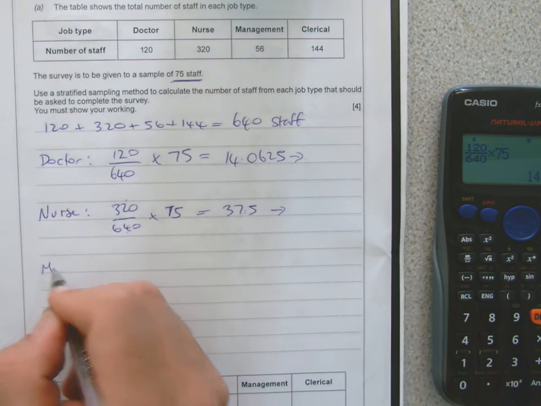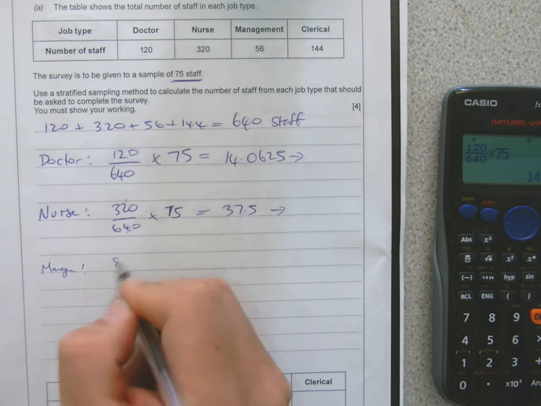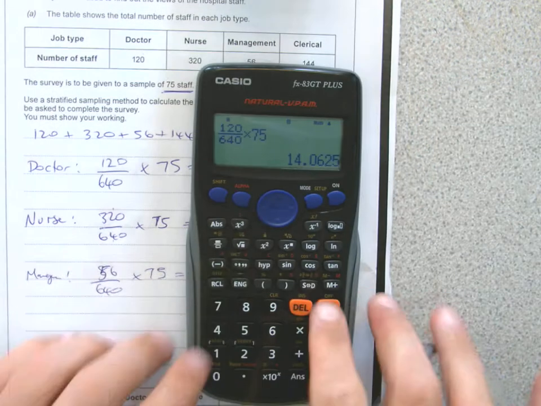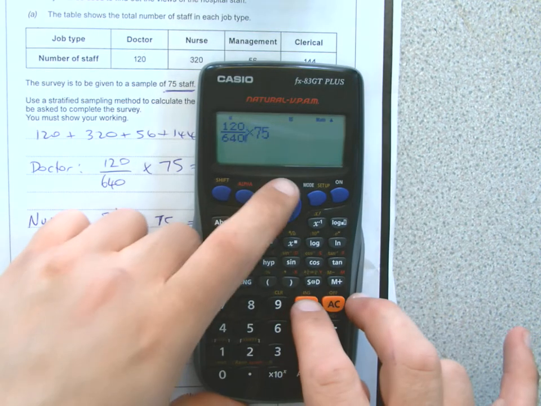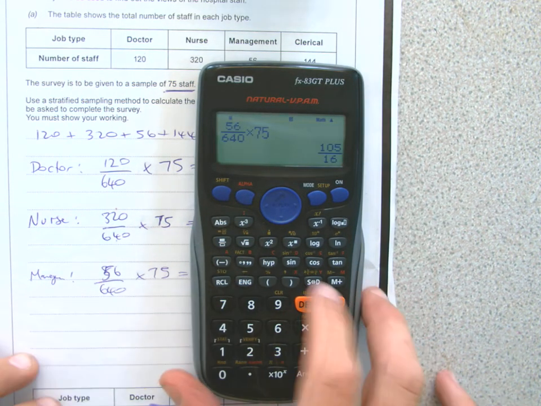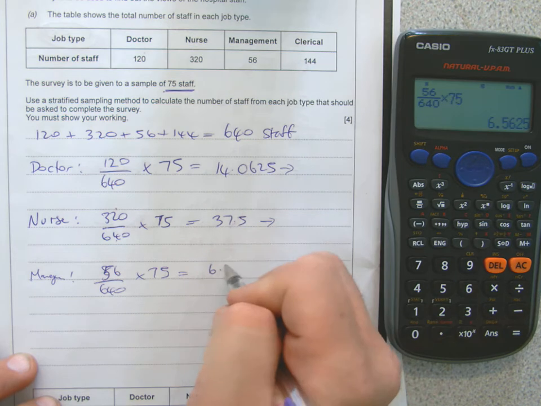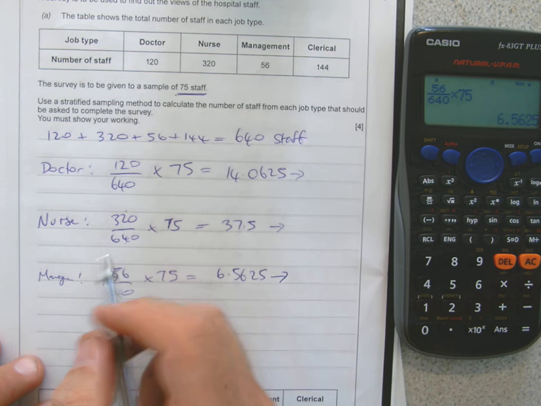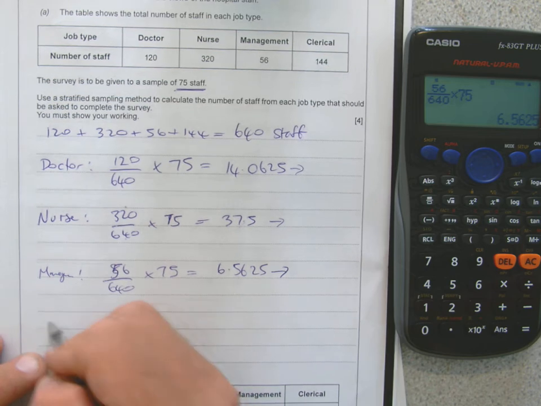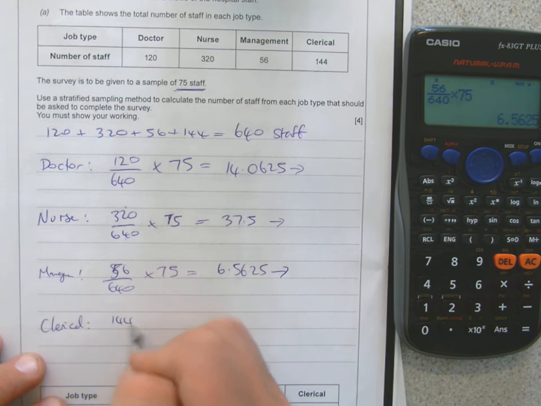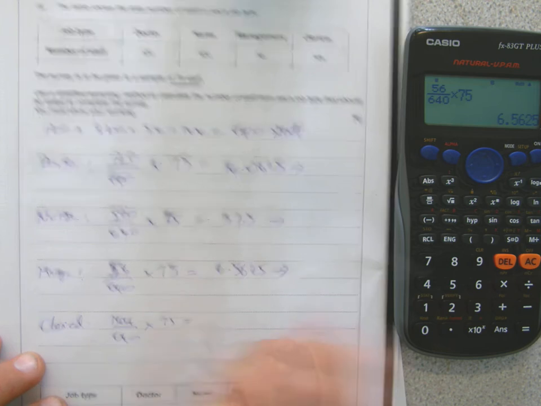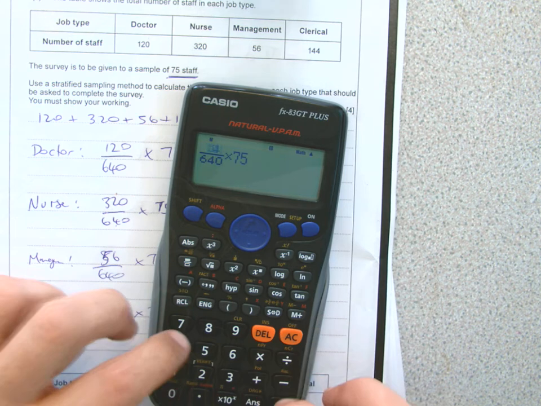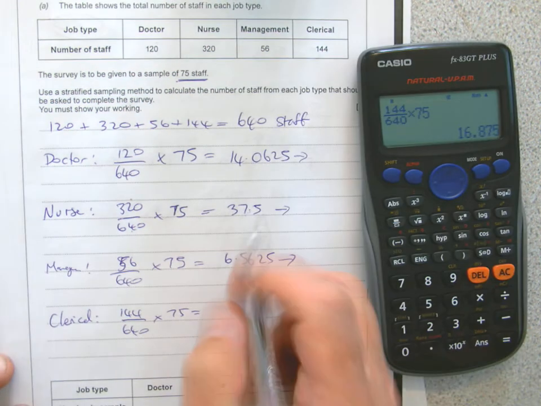Then we've got management. That'll be 56 out of 640 times 75. So I'll change this, maybe a bit quicker. I get 6.5625. So again, we're going to round. We'll probably round up there. And then the next one, clerical, the final one, 144 out of 640 times 75. There I get 16.875.